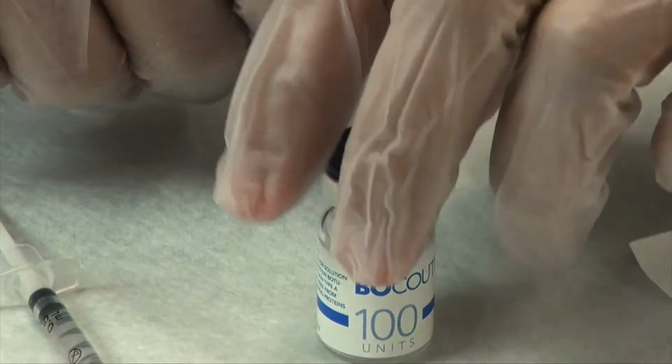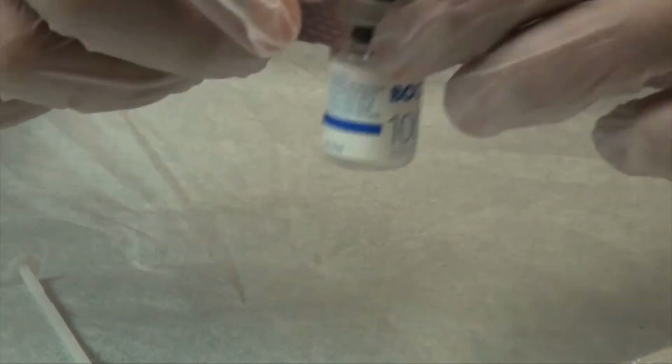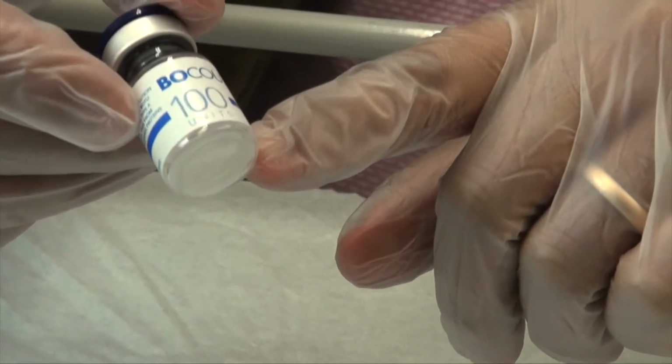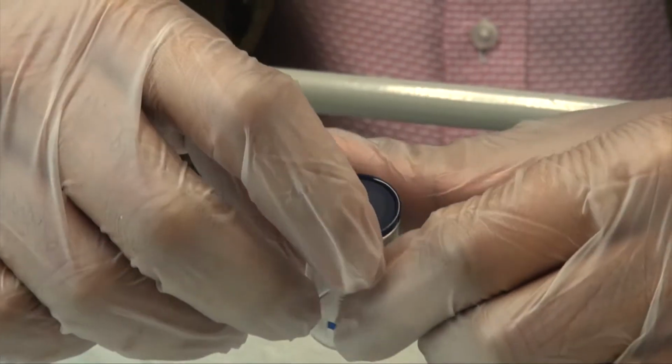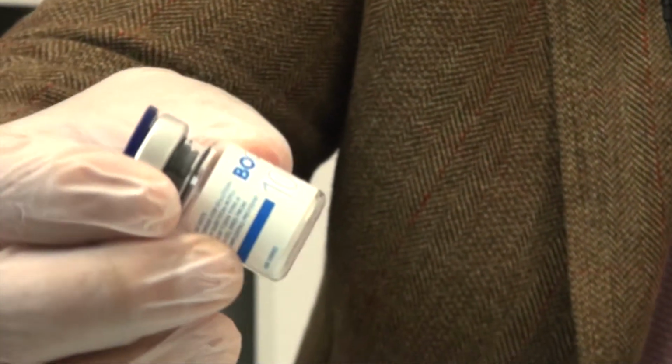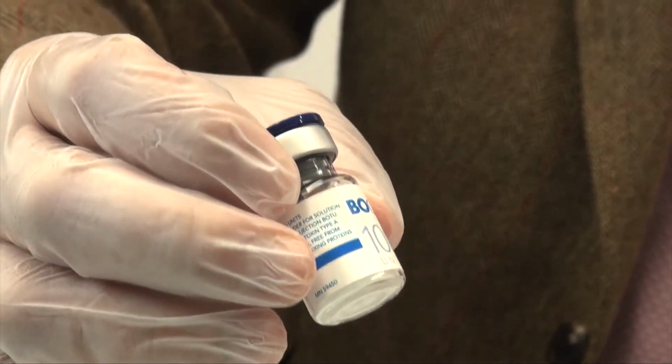The powder in the Bocouture vial is actually much more visible due to the way that it has been packaged. So here you can have what looks like a nugget of white powder versus the Allergan vial, which was just a fine ring of white powder at the base.